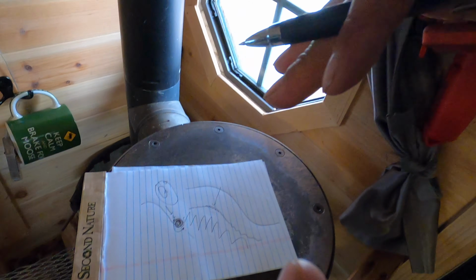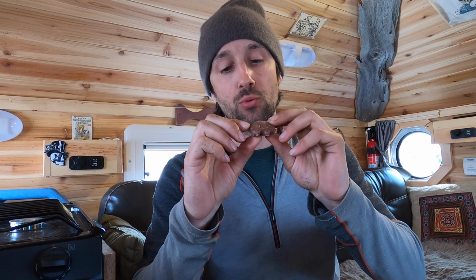What this creates is cracking. So when a glacier goes over a convex roll, it's a lot like this piece of chocolate, where the top of the chocolate has to stretch more.